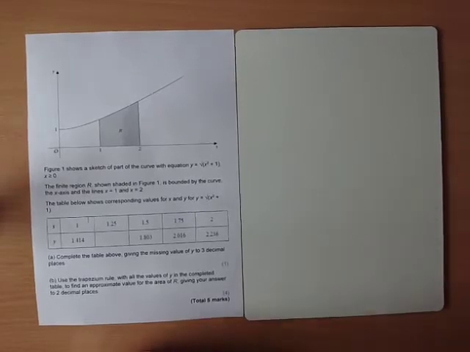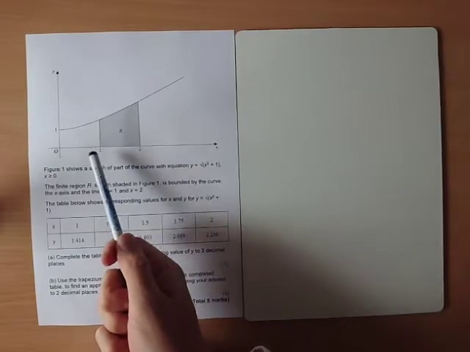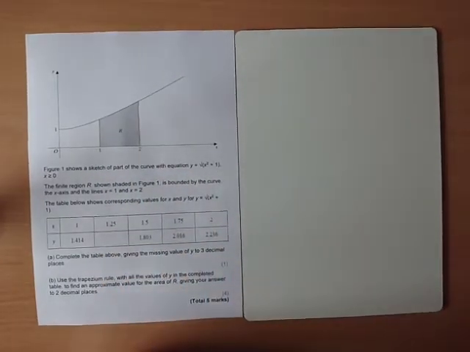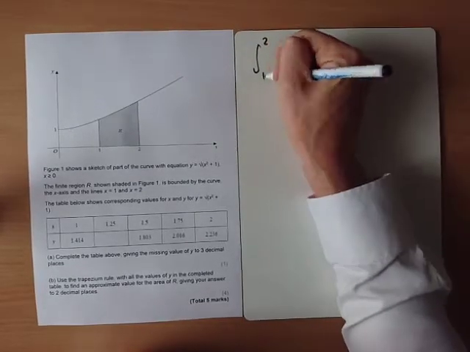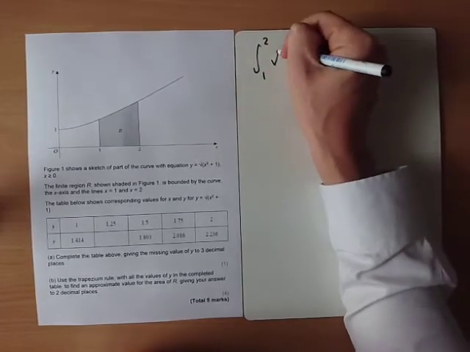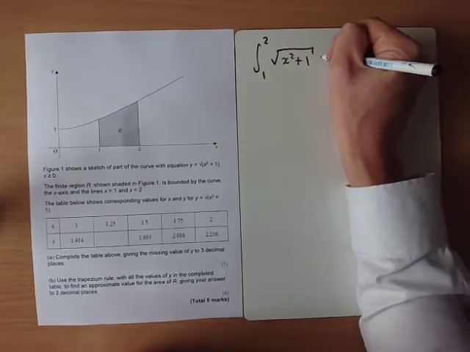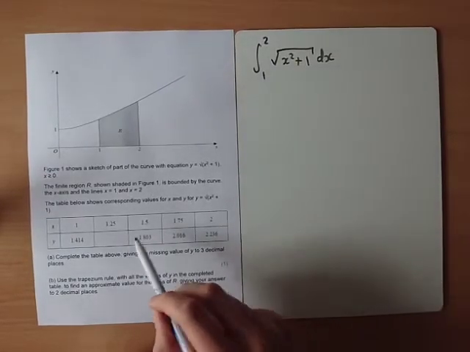Okay, so this is a past paper question, and we've got a sketch. We're going between the limits 1 and 2, and essentially what we're trying to do is approximate the integral between 2 and 1 of the square root of x squared plus 1 with respect to x. Okay, luckily for us, they've given us a table straight away.